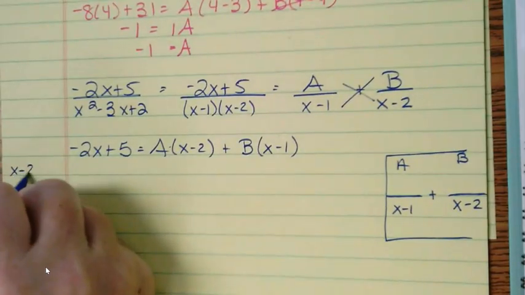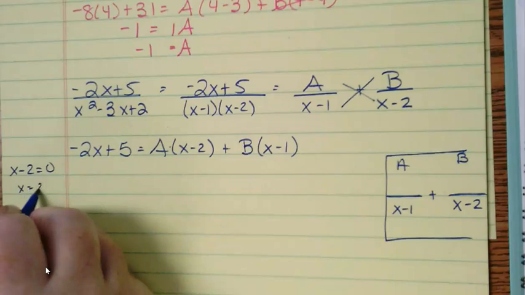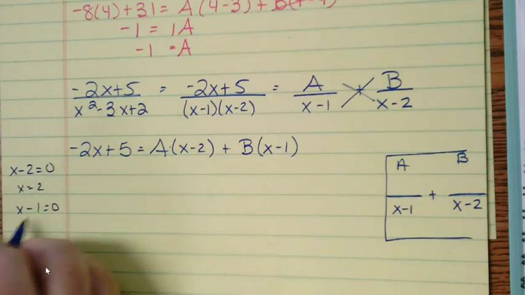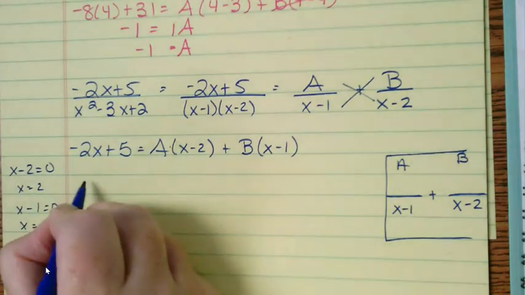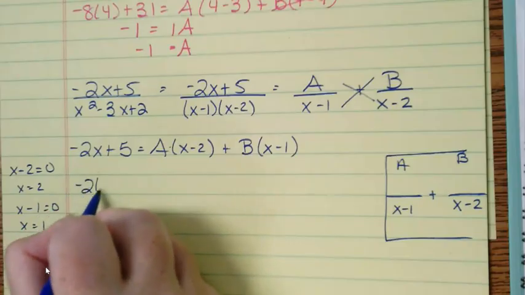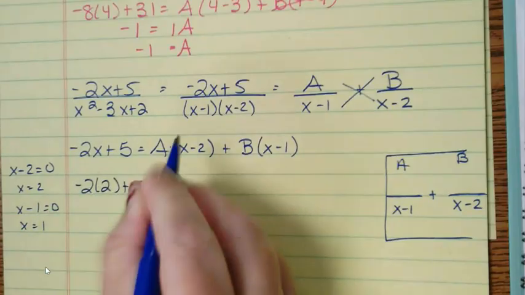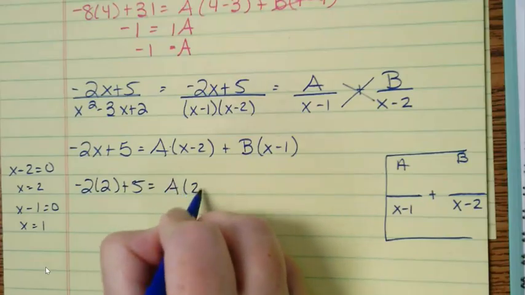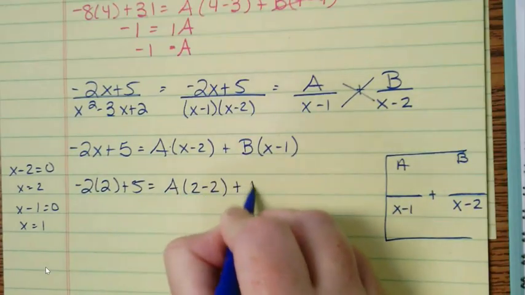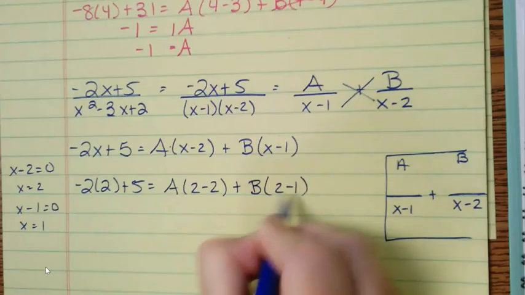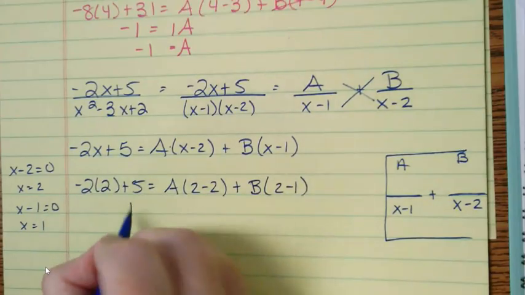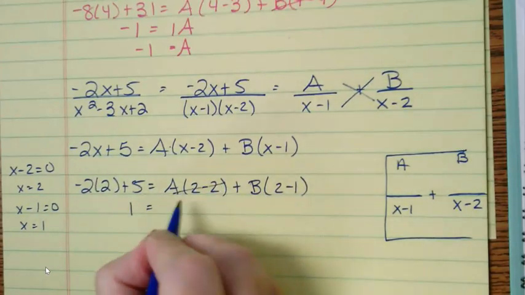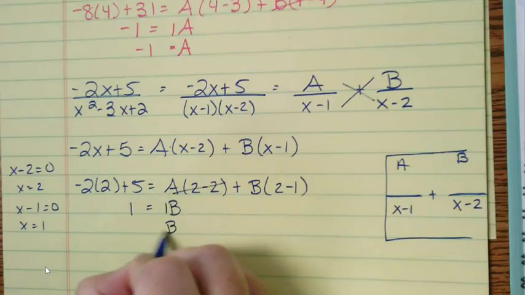So x minus 2 equals 0, so x equals 2, and x minus 1 equals 0, so x equals 1. So negative 2 times 2 plus 5 is equal to A times 2 minus 2 plus B times 2 minus 1. So plug all this in, we get 1, cancels, equals 1B. So B equals 1.